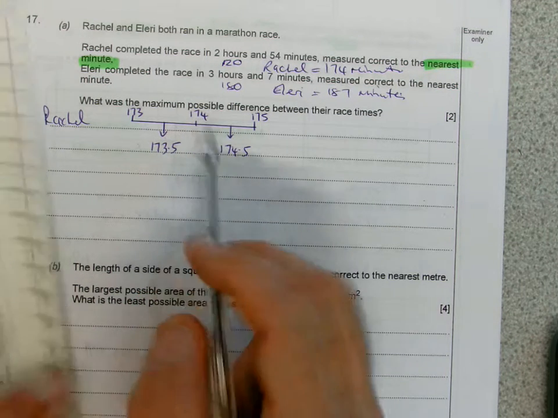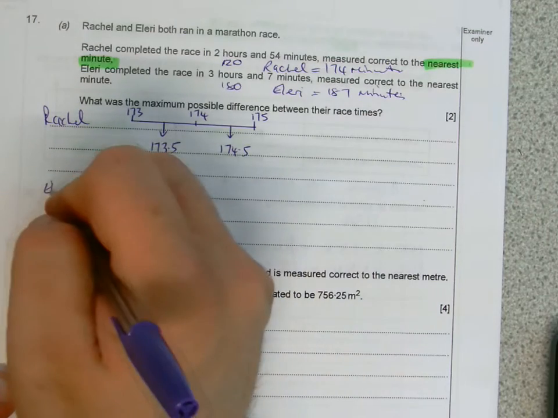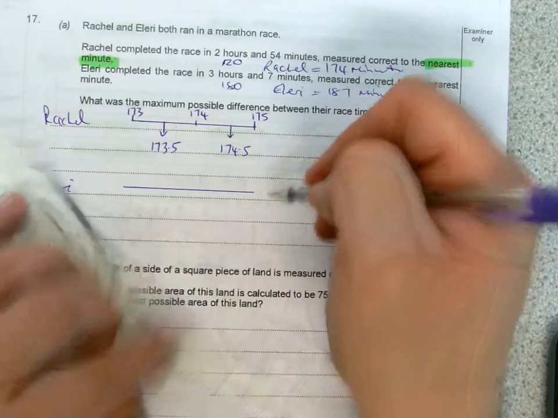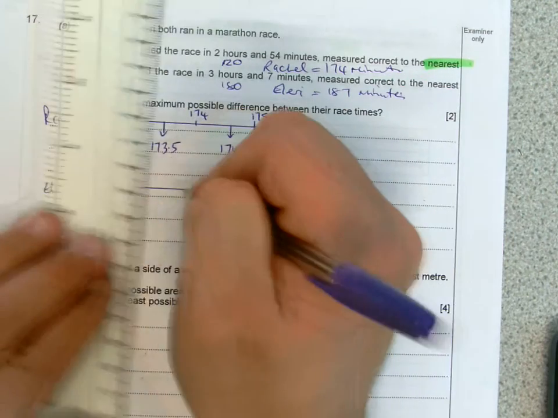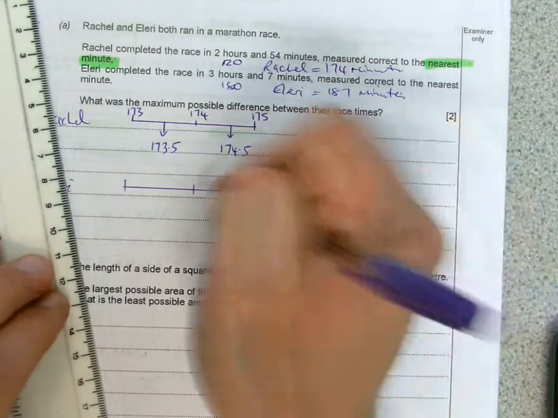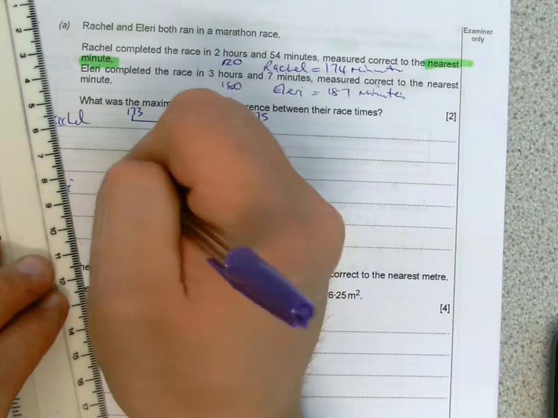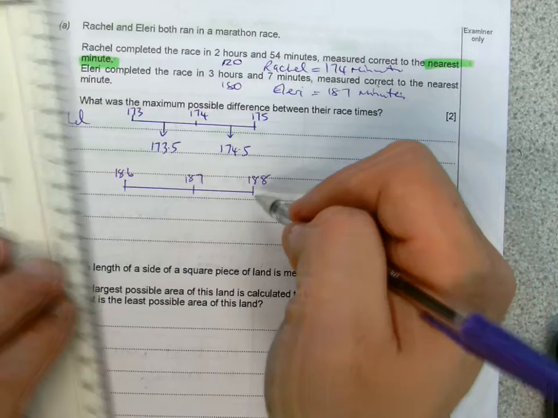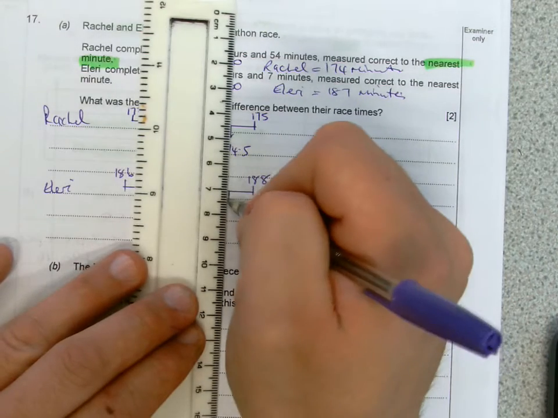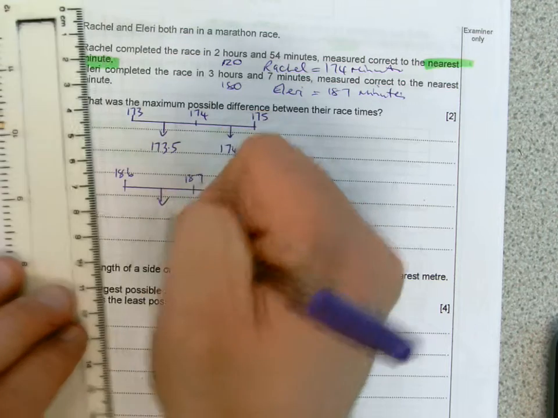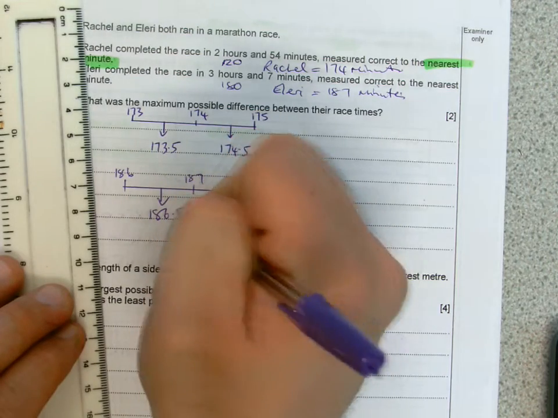For Larry, do the same thing. Well, Larry's time was rounded to 187. So the next minute will be 188. The one before it will be 186. So the greatest his could have been was 187.5, and the least it could have been is 186.5.